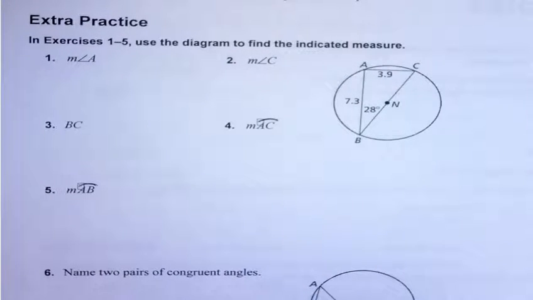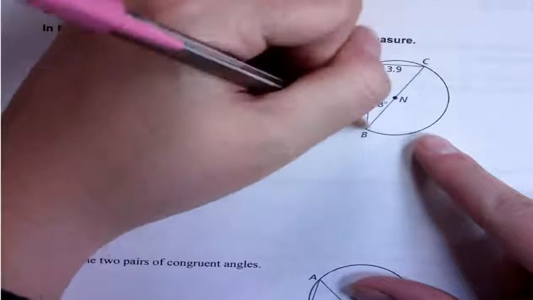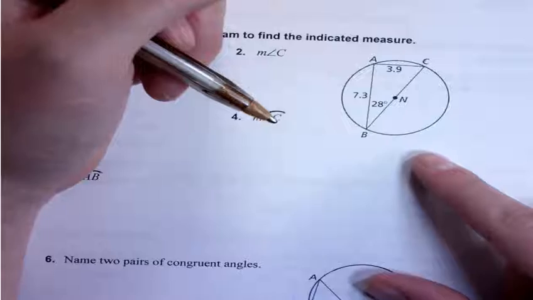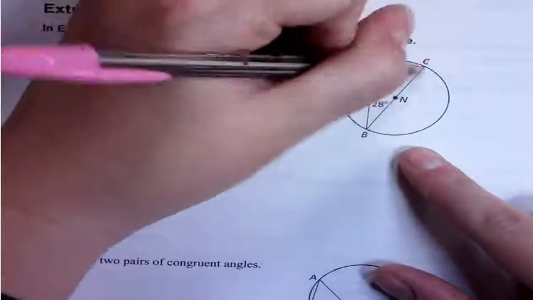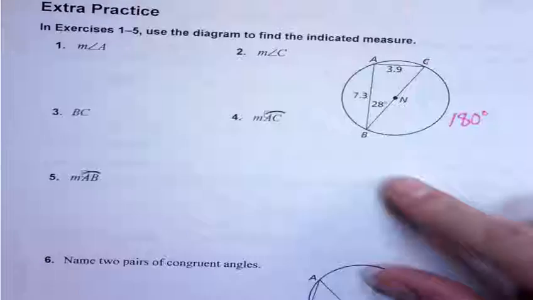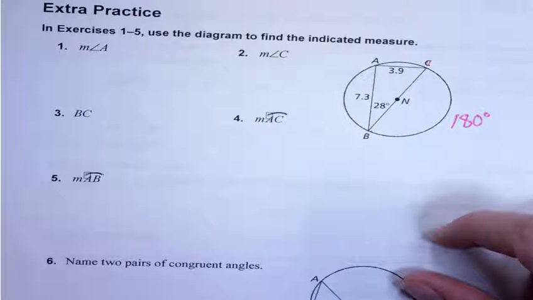Alright. Angle A. When I explain this, how I want to start out is what is CB, that segment? C to B. It is your hypotenuse. What else is it called on a circle? Diameter. Okay. So it's a diameter, which is 180 degrees.